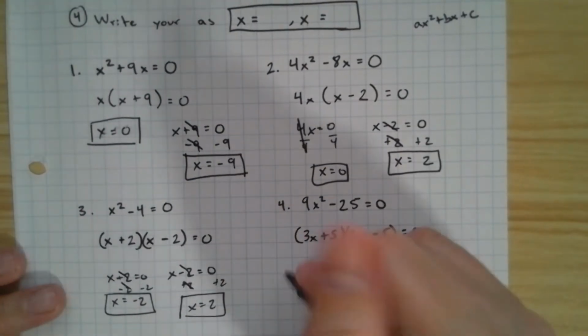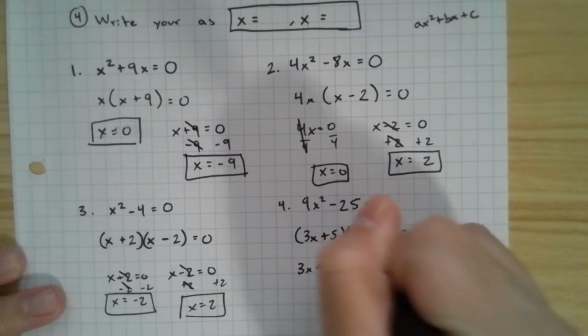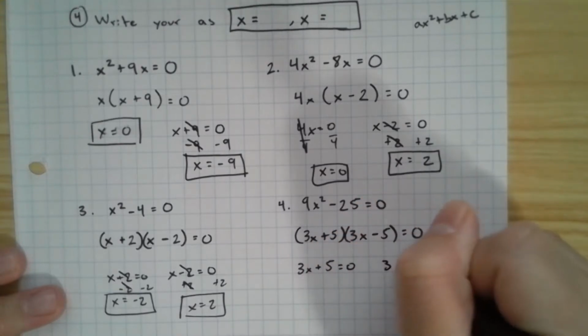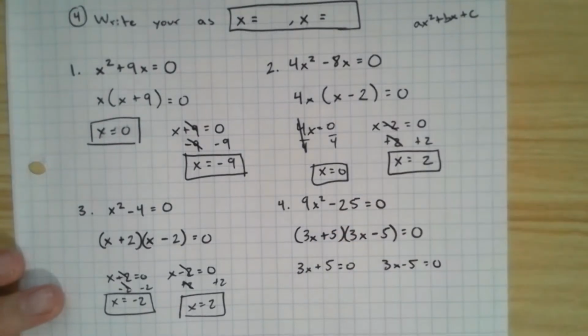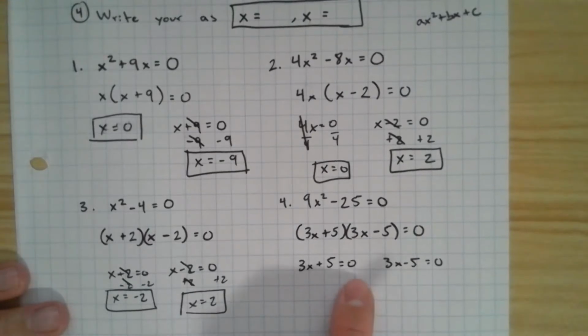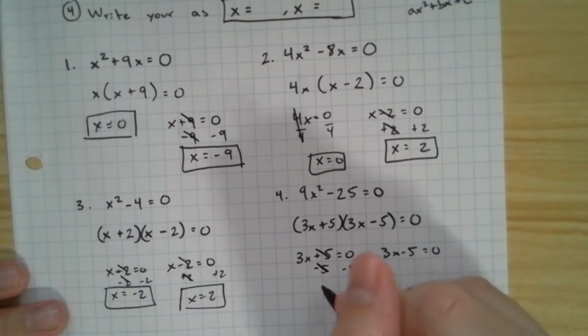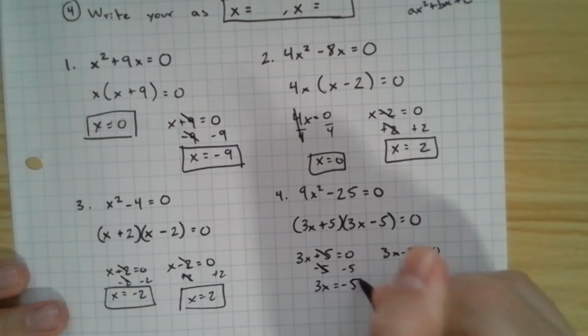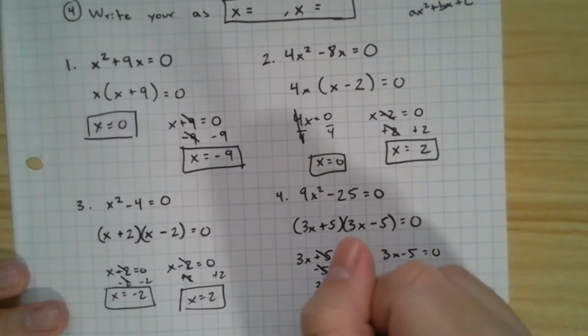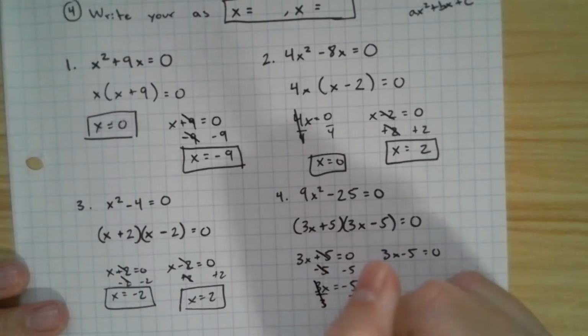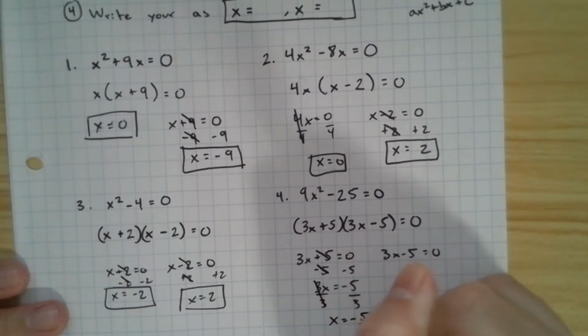So then set each of these factors equal to 0, and then you solve. So first thing here is I got to subtract 5. So I'll get 3x is equal to negative 5. Then I'll divide by 3. So then x is equal to negative 5 over 3.